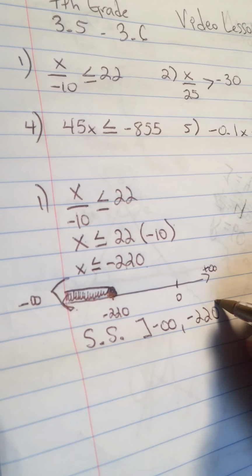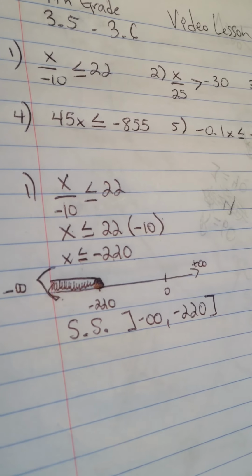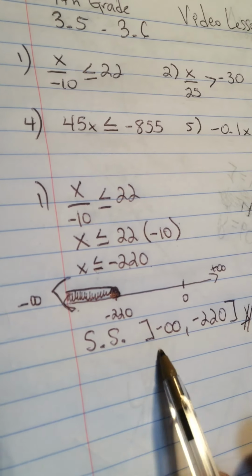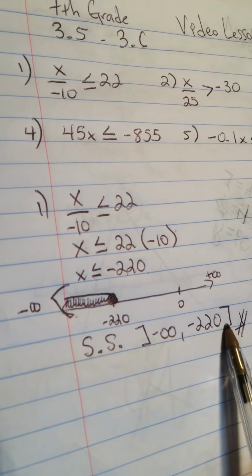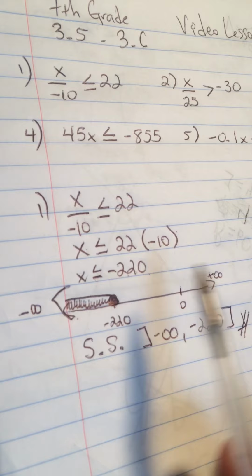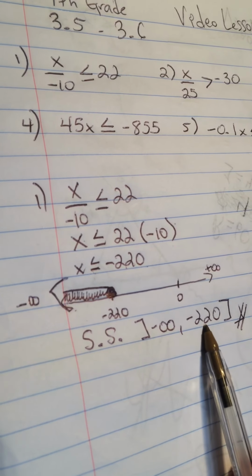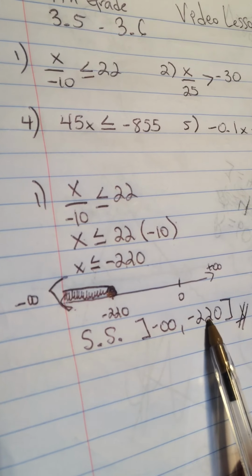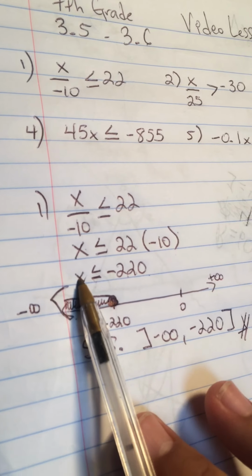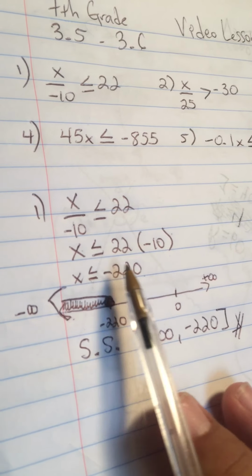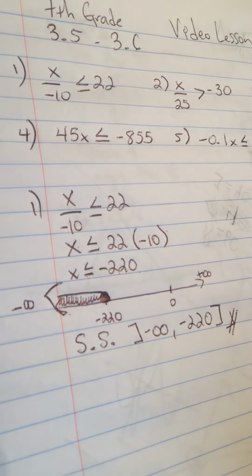That is our solution set. These answers make this inequality true, from negative infinity to negative 220. If I put negative 220 here, is it less or equal than negative 220? Yes, because it's less or equal.